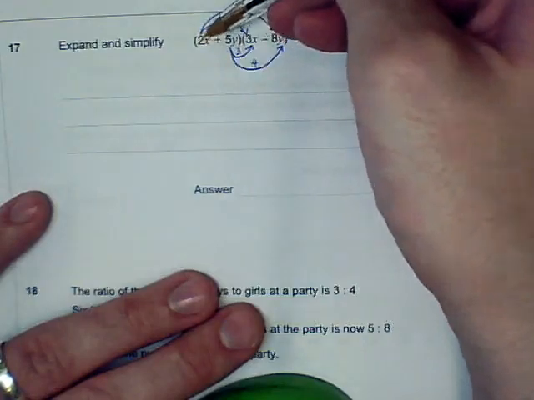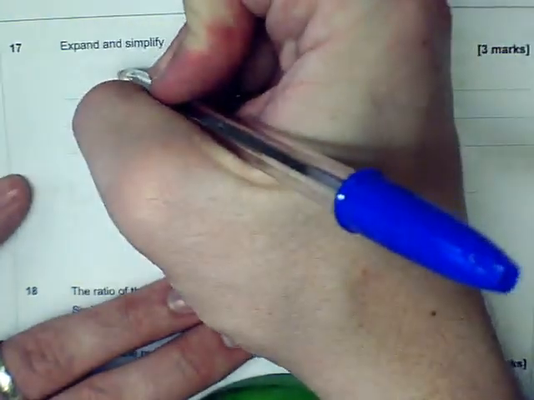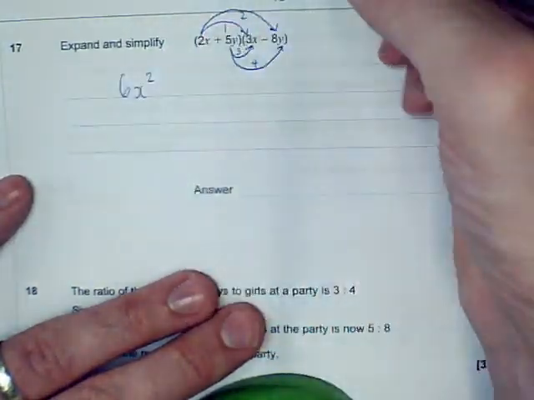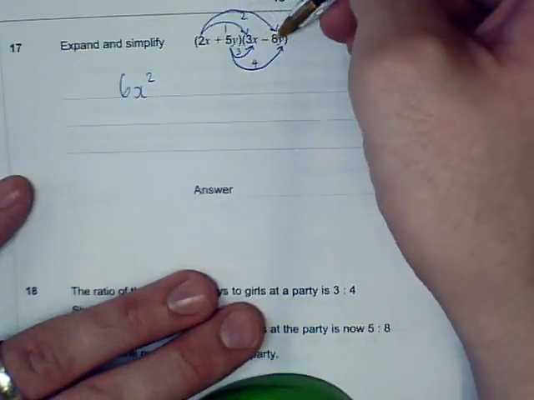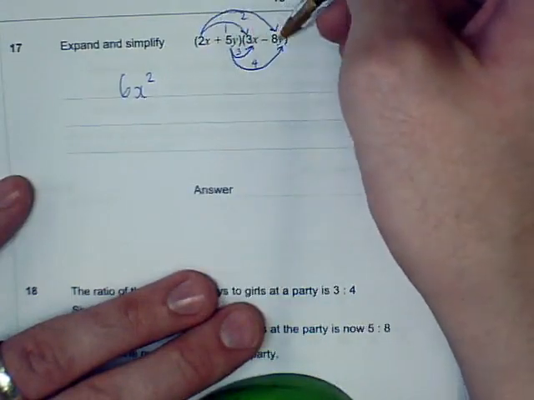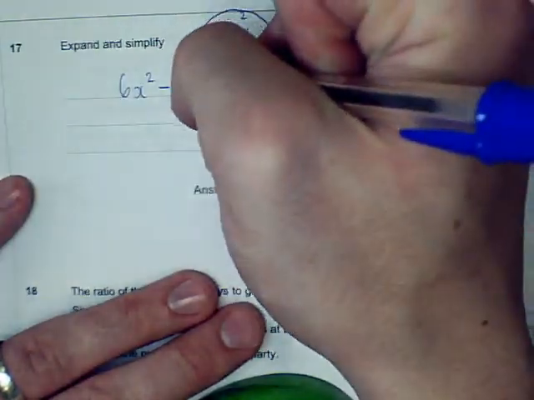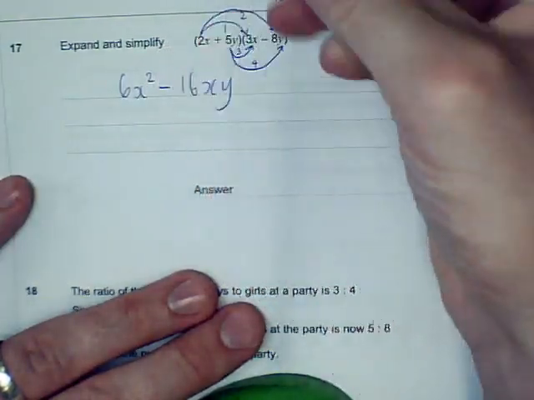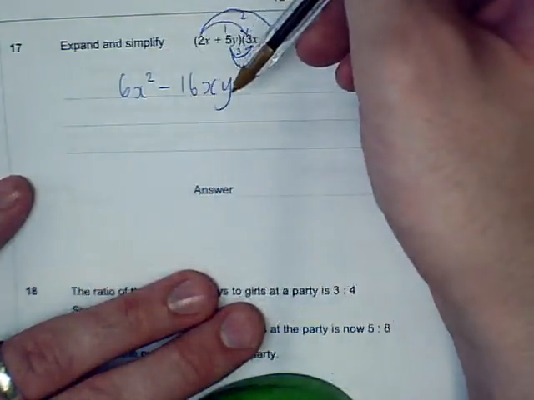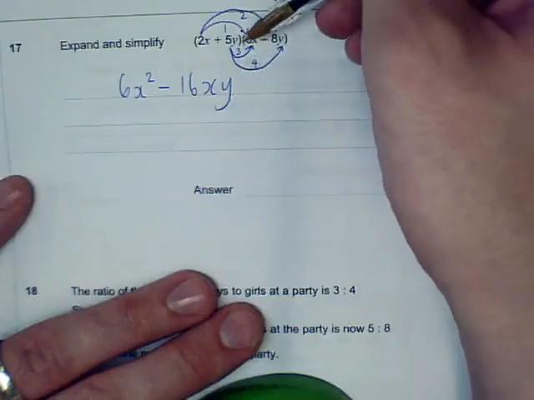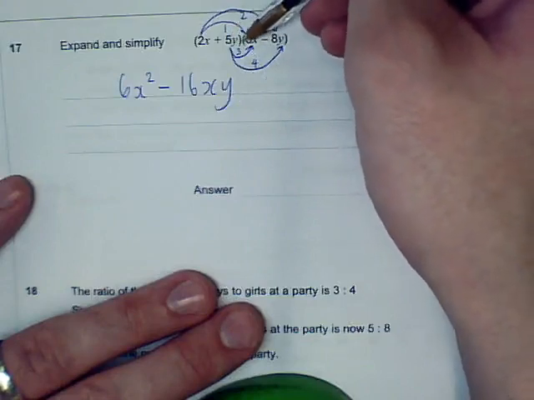So do this carefully. So 2x times 3x, so 2 times 3 is 6. x times x is x squared, so 6x squared. 2x times minus 8y, so 2 times 8 is 16. x times y, I write as xy, and it's minus, so it's minus 16xy. So note the fact that when you're multiplying letters, you write them in alphabetical order, so you would write xy rather than yx. The next one is 5y times 3x.